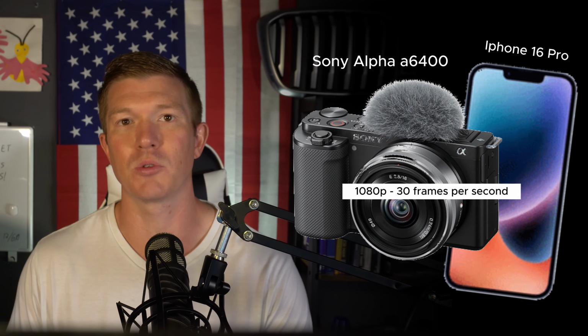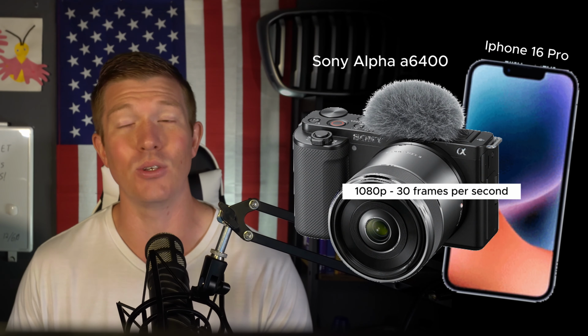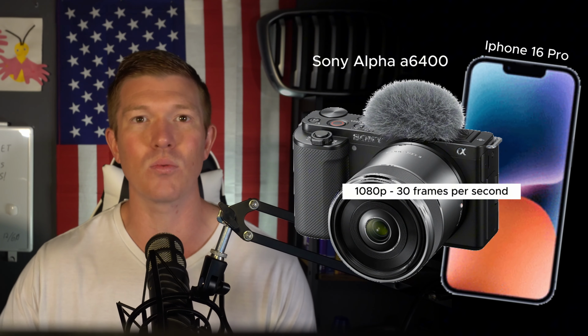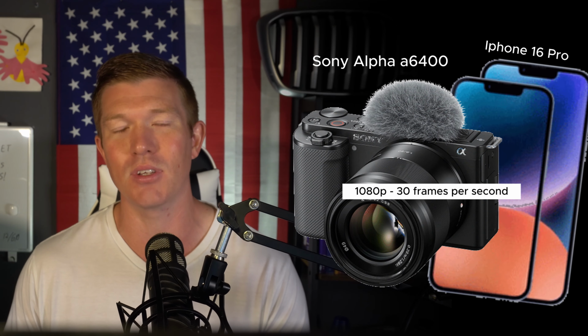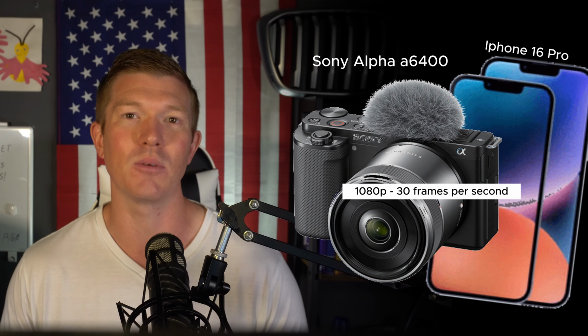And I currently have it on 1080p 30 frames per second because this is most compatible with all social media. You can go up to 4K, but the problem with that is that then it doesn't really work across other phones, and sometimes it doesn't even work with social media. So I like to stick with the 1080p.